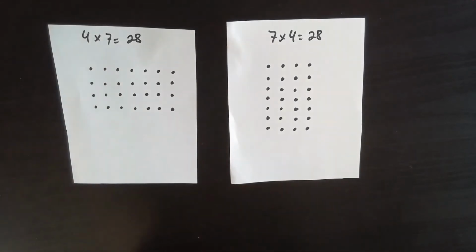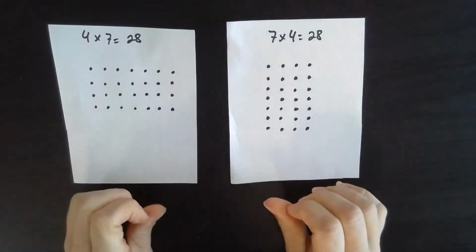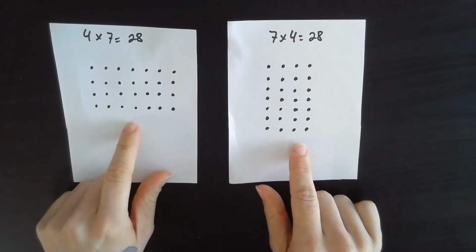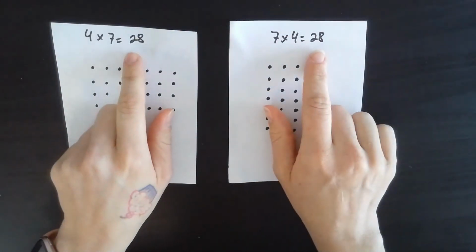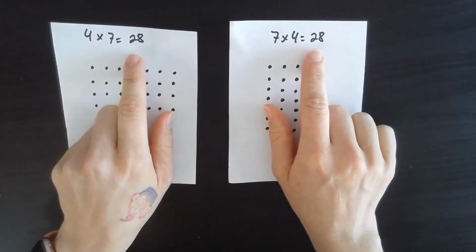Welcome back. I finished drawing the arrays for my two problems. Did your arrays look like mine? What product did you get for both problems? If you got 28, great job.